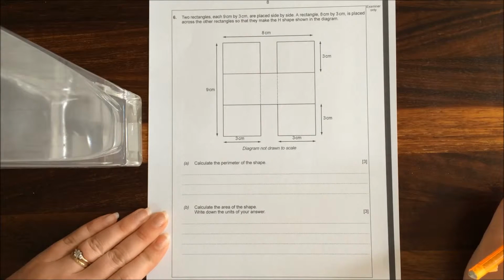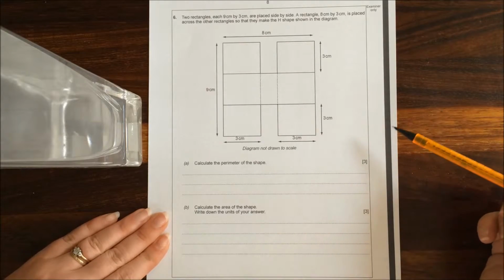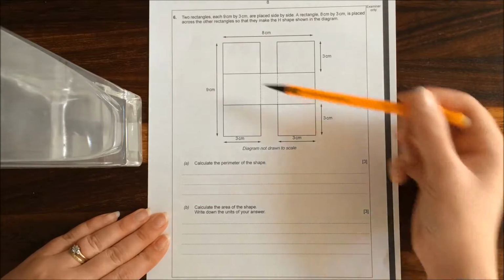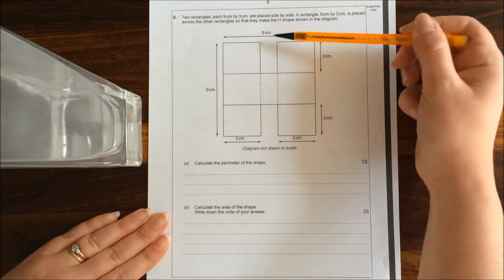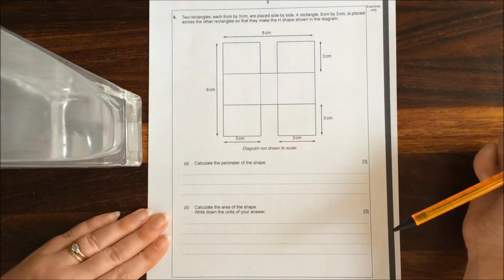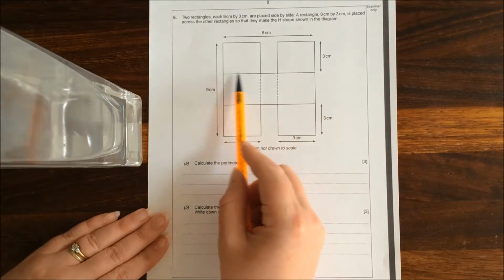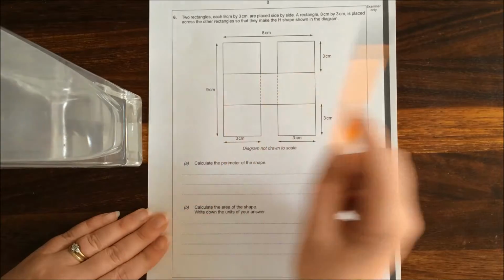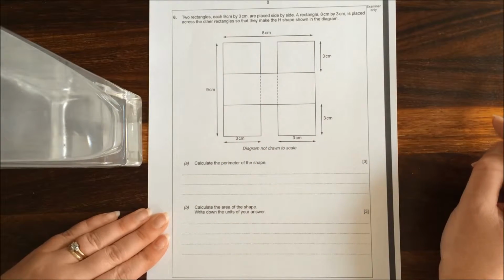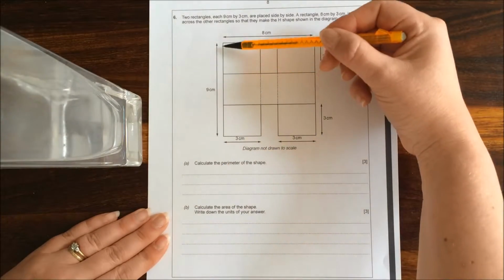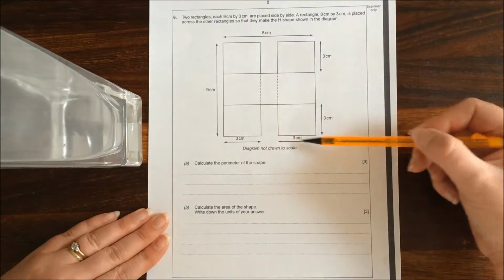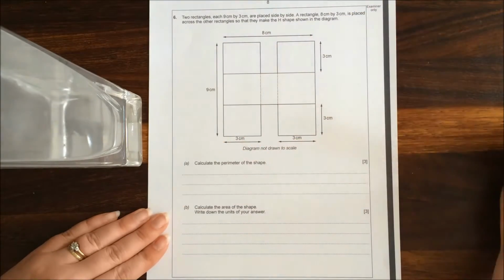Question 6 is all about area and perimeter. It says two rectangles, 9 centimetres by 3 centimetres, this one here and this one here, are placed side by side. A rectangle 8 centimetres by 3 centimetres is placed across the other rectangles so that they make the H shape. Here we go, here's the H all the way around the outside, as shown in the diagram. It says calculate the perimeter of the shape.